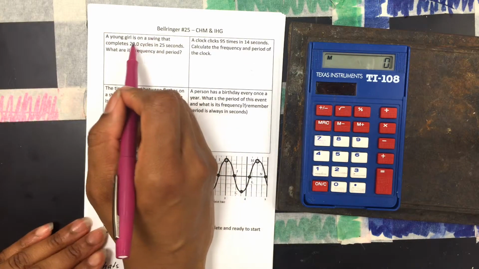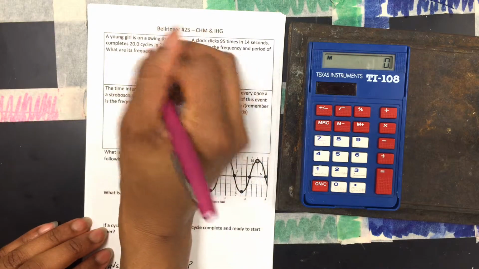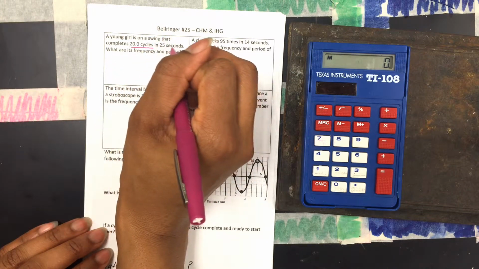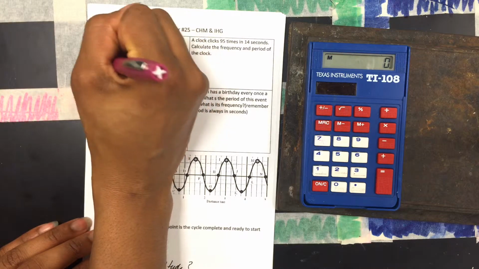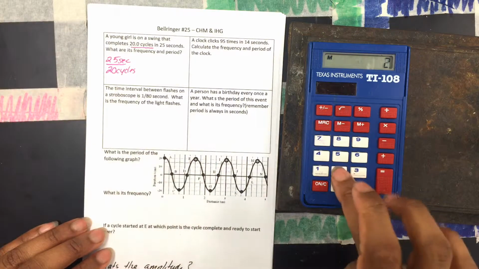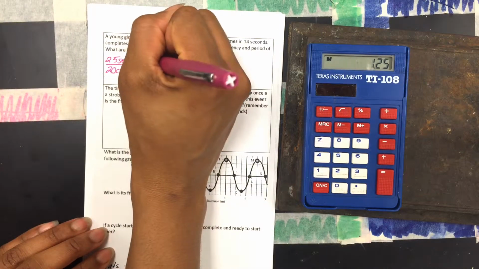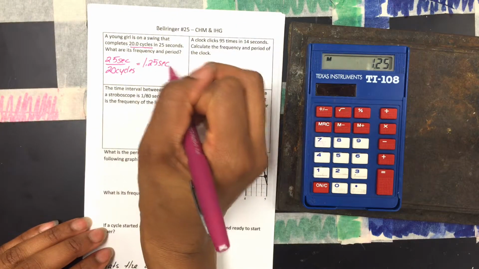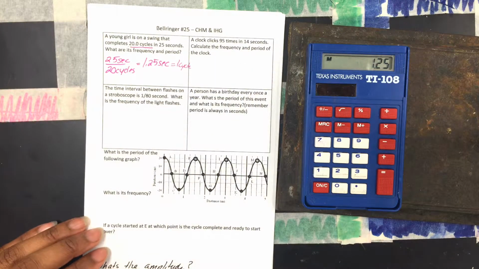Okay, so remember, period is the time it takes for one full cycle. Right now it says 20 cycles, 25 seconds, so you want to find out how long one cycle takes. You're going to take the 25 seconds and divide it by 20 cycles. 25 divided by 20 equals 1.25 seconds. So for every 1.25 seconds, one cycle occurred. That is how long one full cycle takes.